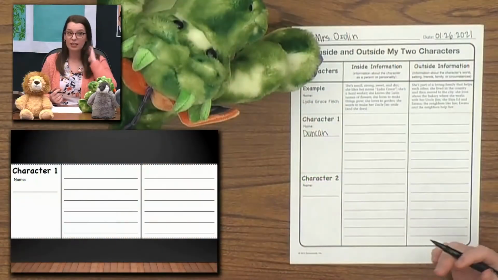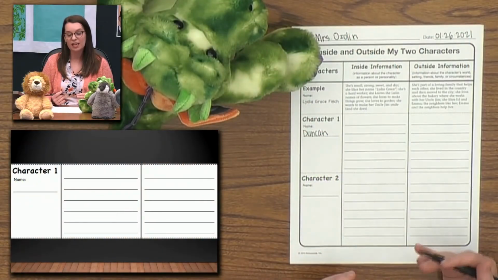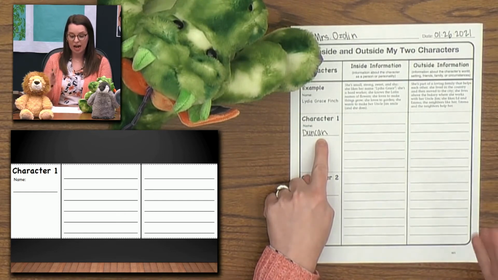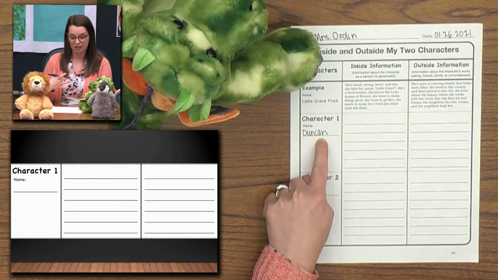Because the crayons are writing him letters, he seems to be open to hearing how his friends are feeling. So maybe he's caring as well. Now, on this graphic organizer, you're going to write what is the inside information that you thought about Duncan, his character as a person or his personality? Go ahead.